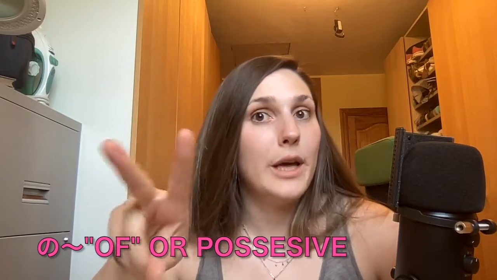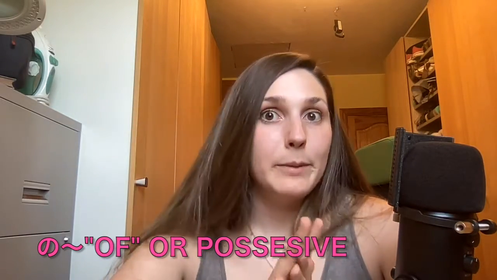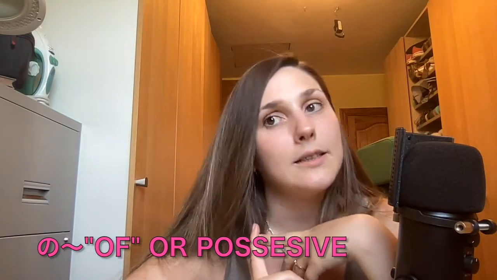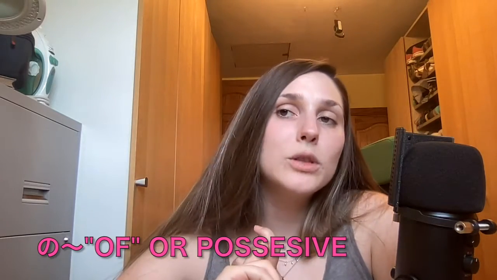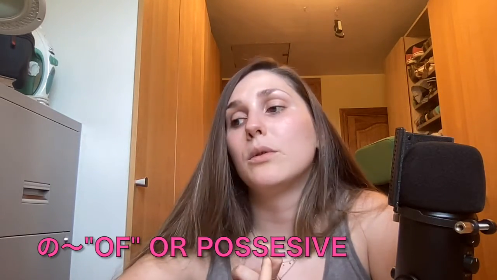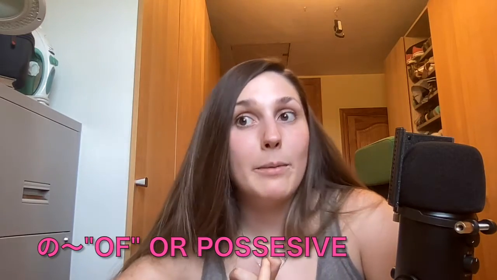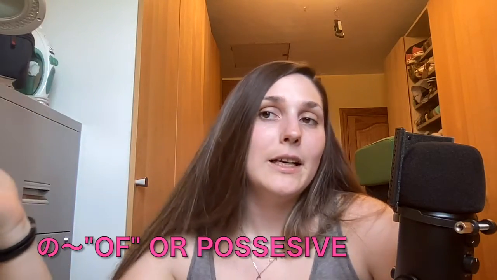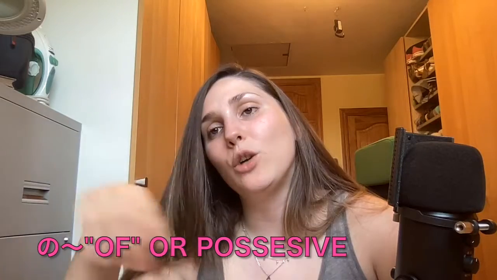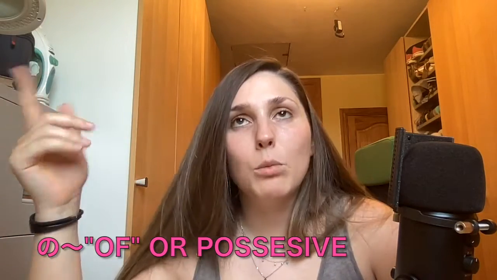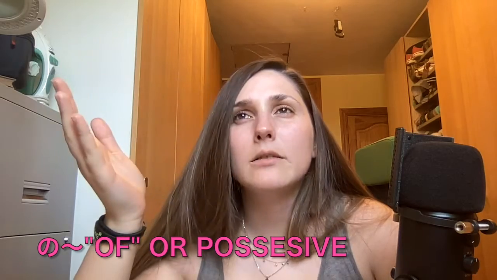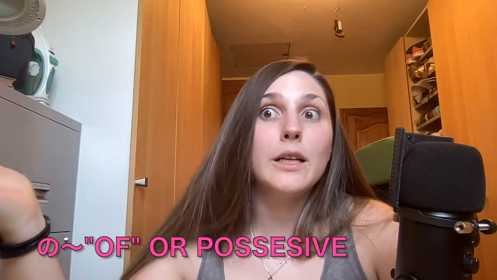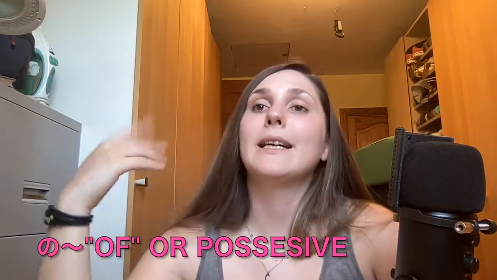We can use no for two things, or at least this is the way that I explain it. So you can use it to say possessive, meaning this is my computer, this is Tanaka's house, etc. Or we could translate it in English to of, for example, book of Japanese or Japanese book, to make it, let's say, more simple. An example that I usually give is the Shingeki no Kyojin, Attack on Titan. So Shingeki no Kyojin, basically, they translate it as Attack on Titan, but it would be like Attack of the Titans or something. So basically, no. You will see it a lot in anime titles or manga titles.